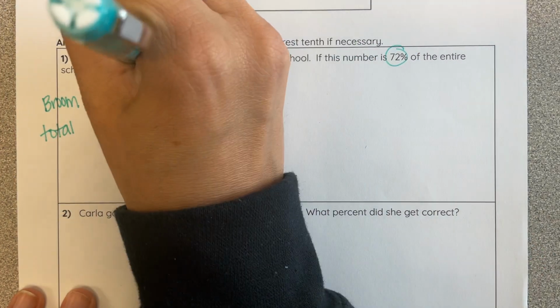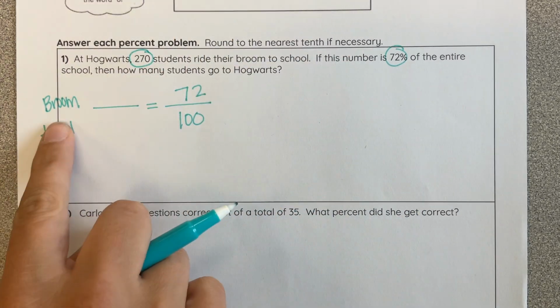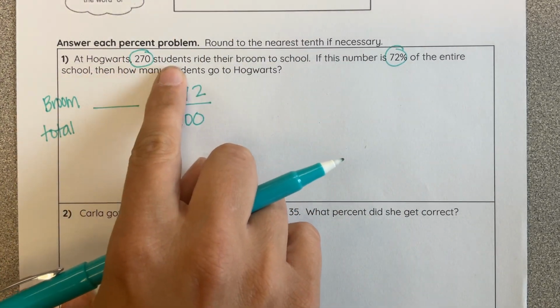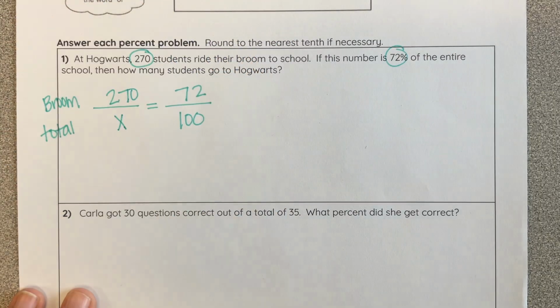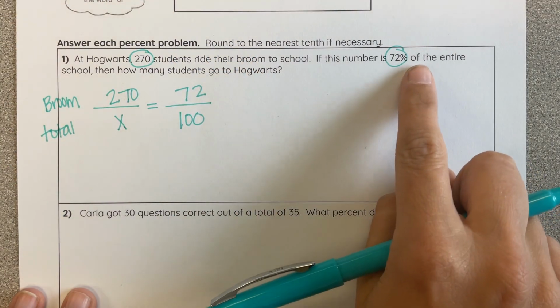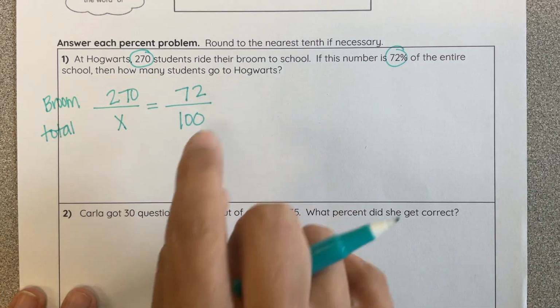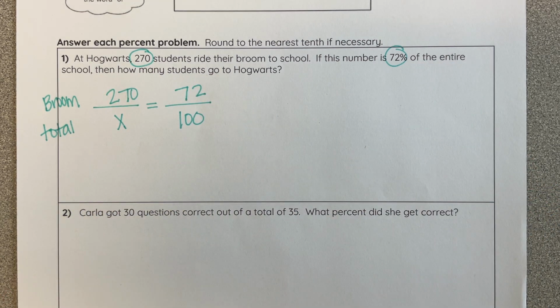Then we're going to go back. This 270, was that talking about the broom or the total? Well, it says 270 students ride their broom to school. So that is the part, which means we're solving for the whole. And that makes sense because it says how many students go to Hogwarts. We're solving for that whole value. So we're going to multiply those two numbers that are in the same diagonal here.